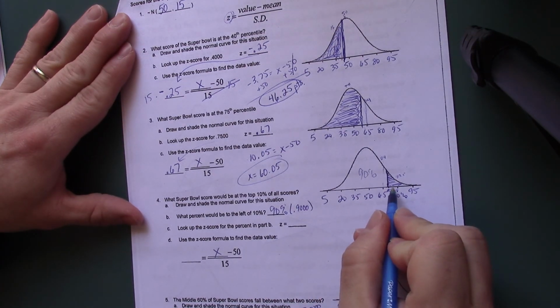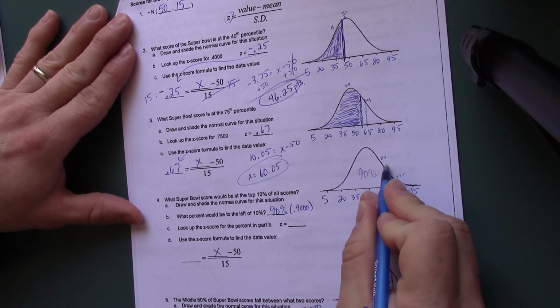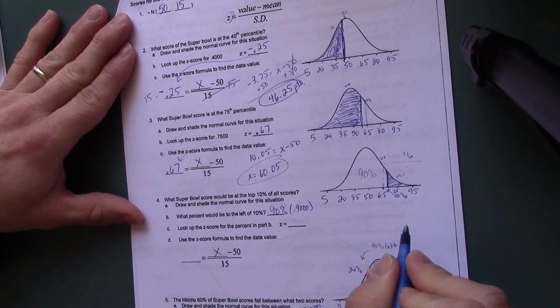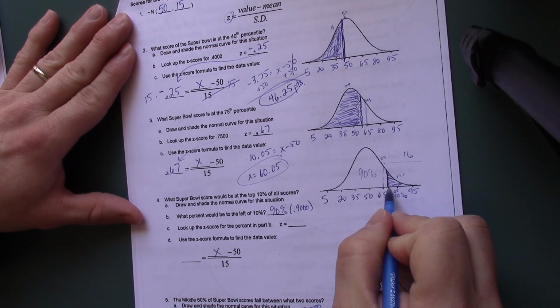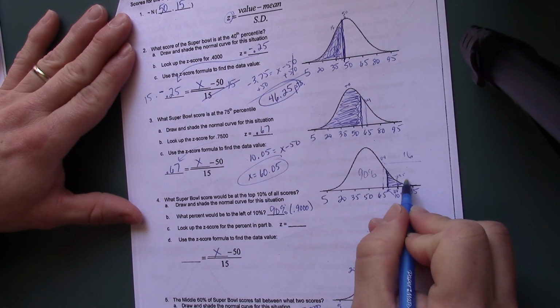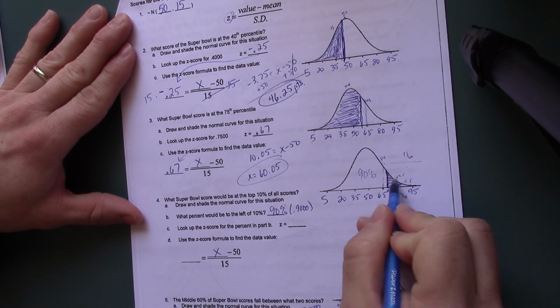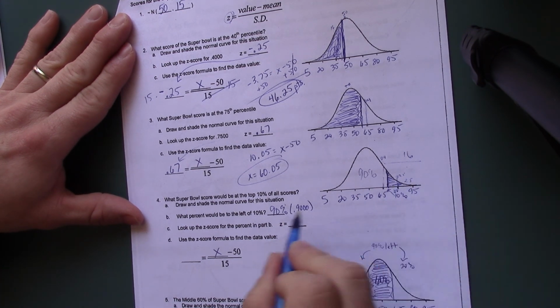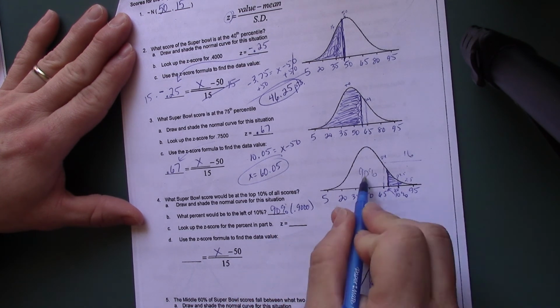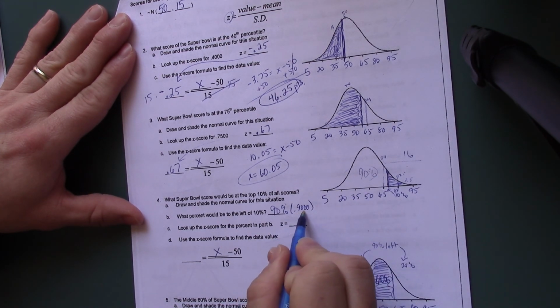The Super Bowl, let's see, the top 10% of all scores. Again, 84% from here, so that's 16% left there. So 10 is probably about there. We also said that from here on is 2.5, so it's definitely not past that. It's got to be in here. So what percent's to the left of it, which is 90%, which means 0.9000.